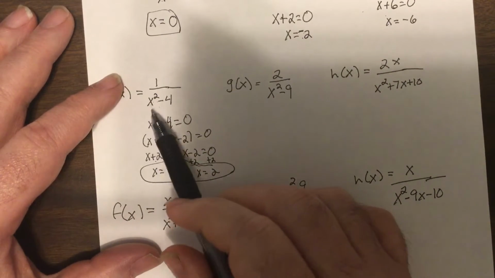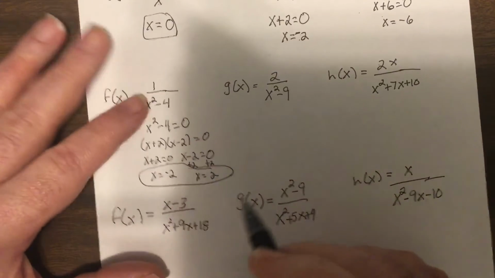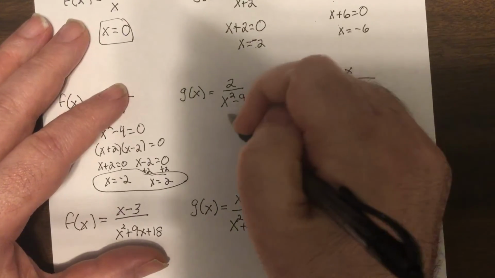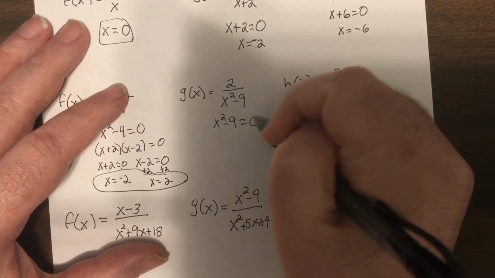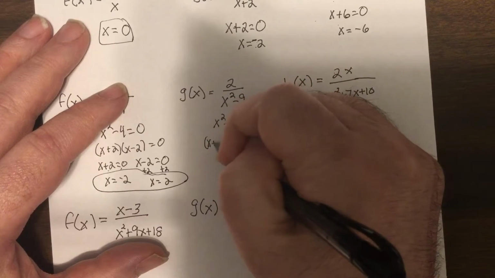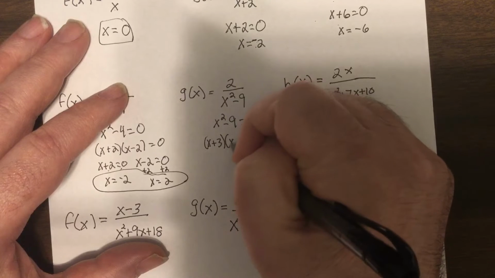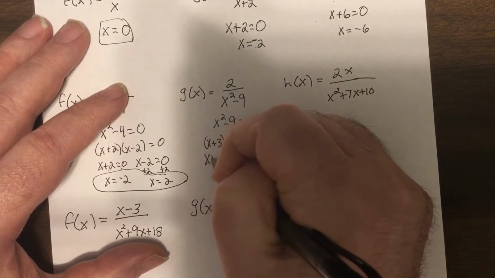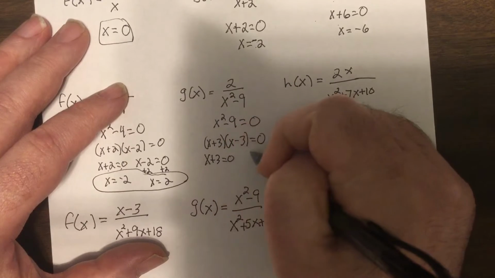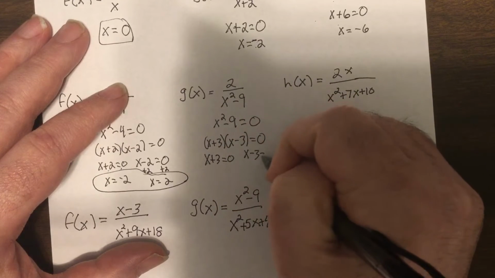So negative 2 squared minus 4, that would be 0. So here, x squared minus 9 equals 0. So x plus 3, x minus 3. So x plus 3 equals 0. X minus 3 equals 0.